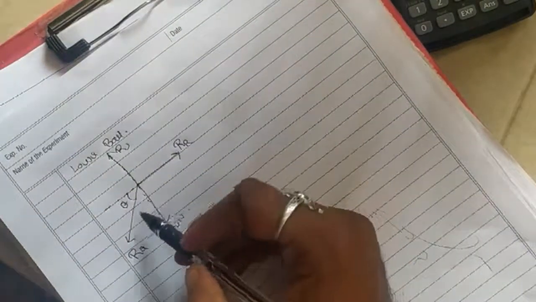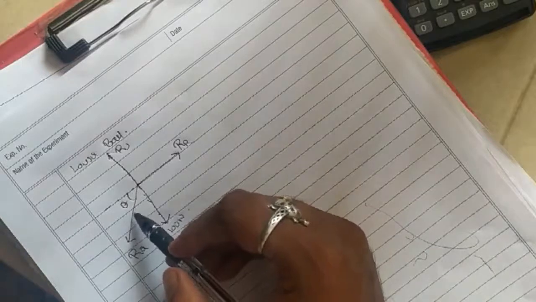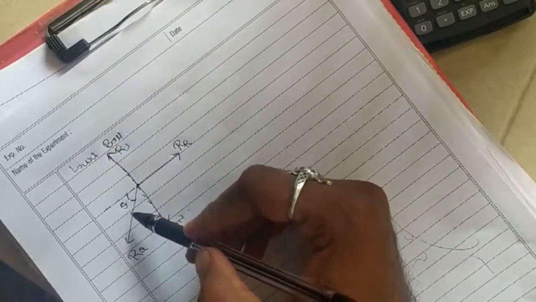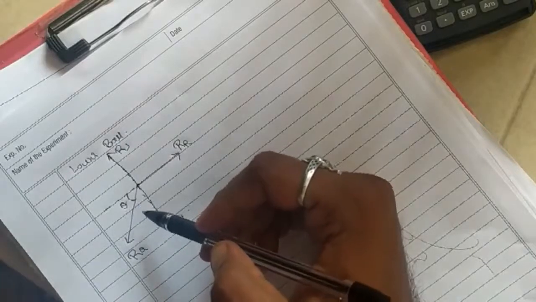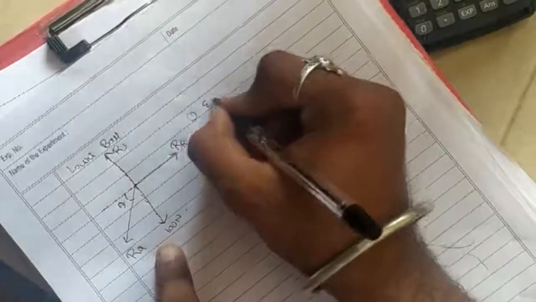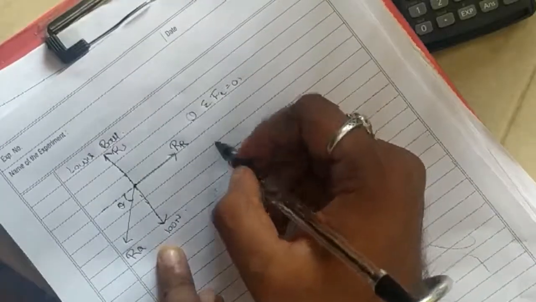Okay, so now theta is equal to 36.86, we know the value. Now there are four forces, so we can't apply Lami's theorem. We have to use summation of Fx equal to 0, summation of Fy equal to 0, that is the equations of equilibrium. So first condition, I will use summation Fx equal to 0.